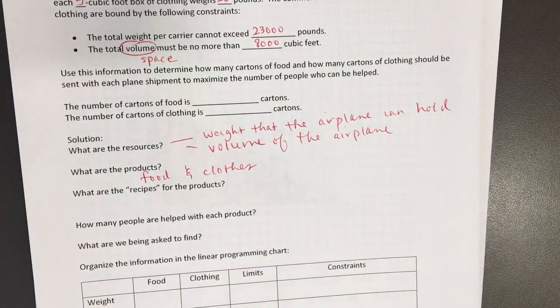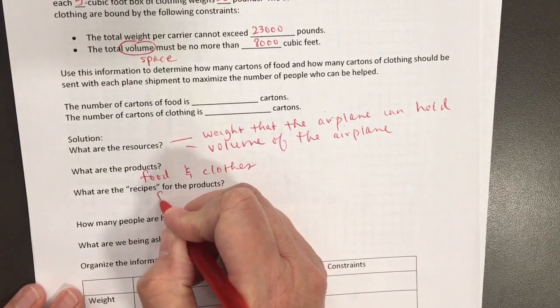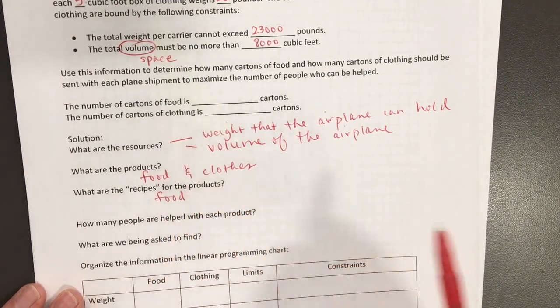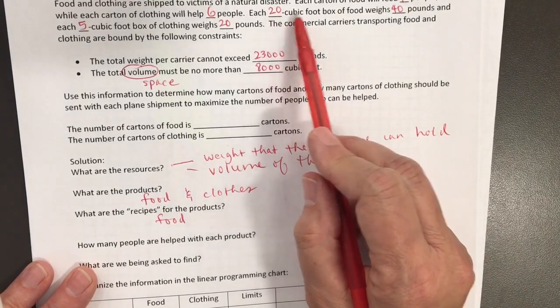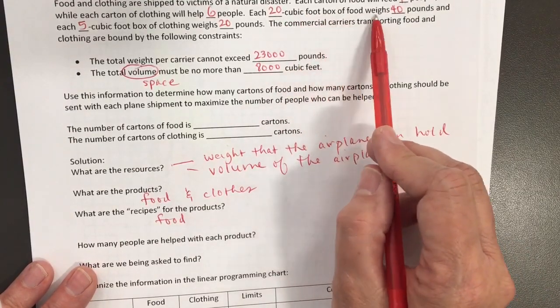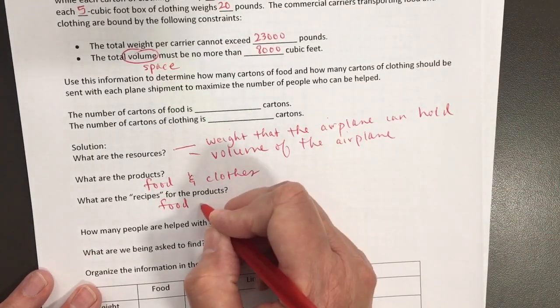I called it recipes, but the recipes are the volume for the food and the weight of the food, and the volume for the clothes and the weight of the clothes. So the food, as I look at my problem again, each 20 cubic foot box of food weighs 40 pounds.